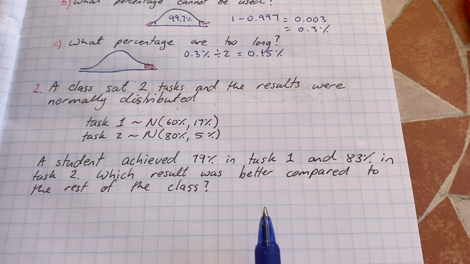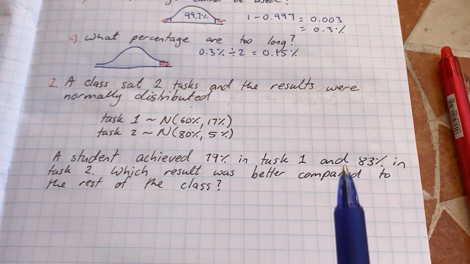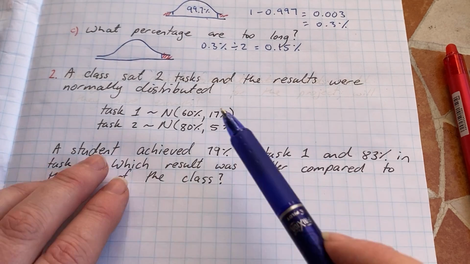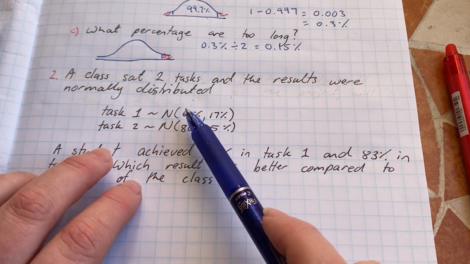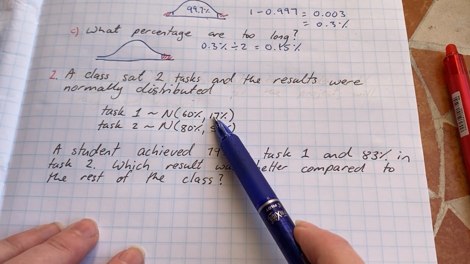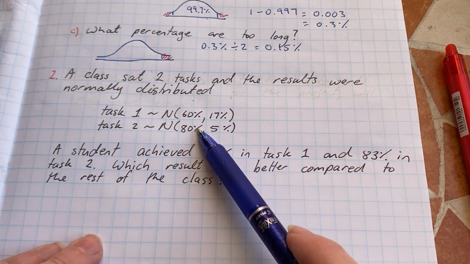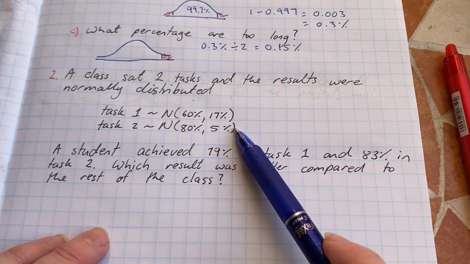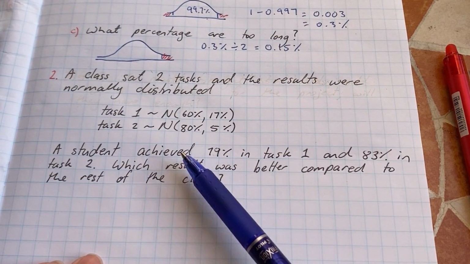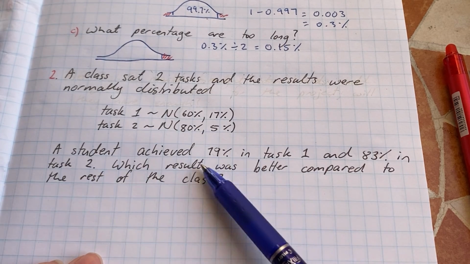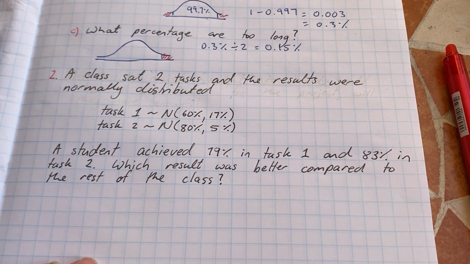Okay, this can also be used to do some comparisons. So if you've got a class that did 2 tasks, and the results were normally distributed. So task 1 was normally distributed with a mean of 60 and a standard deviation of 17. Task 2 was normally distributed with a mean of 80% and a standard deviation of 5%. A student achieved 79% in task 1 and 83% in task 2. Which result was better compared to the rest of the class?